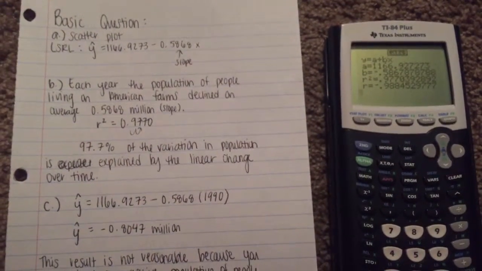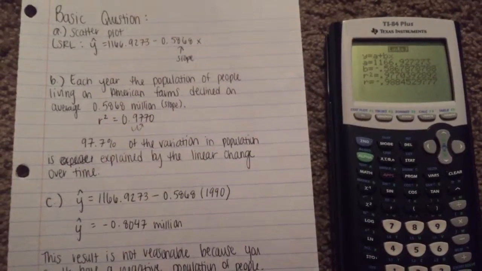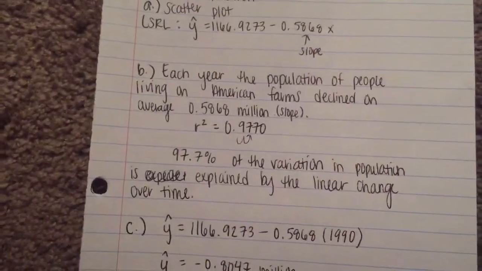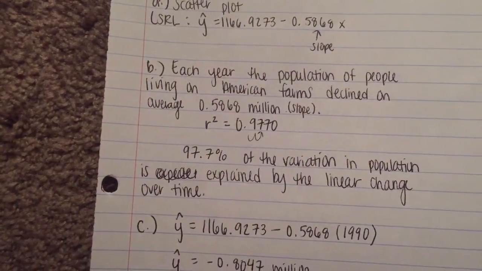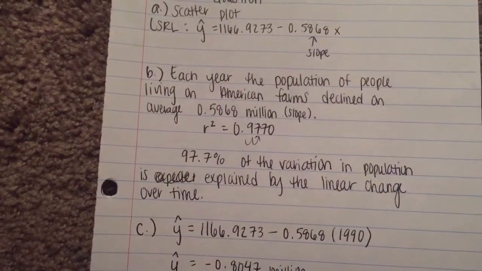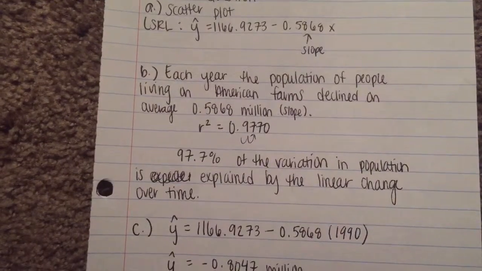The percent of the observed variation in farm population is found in your r-squared value in your linear regression equation. The r-squared value is 0.9770, rounded up to 97.7% of the variation in population.